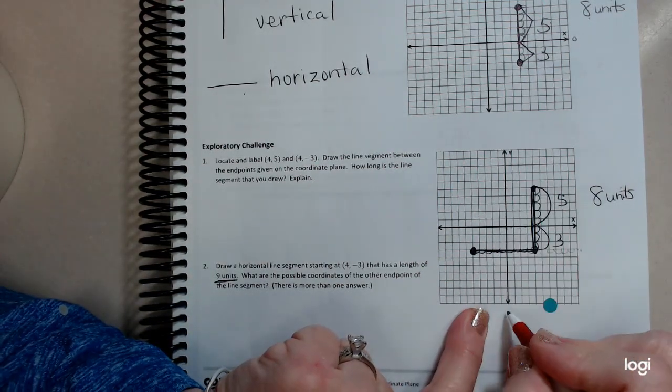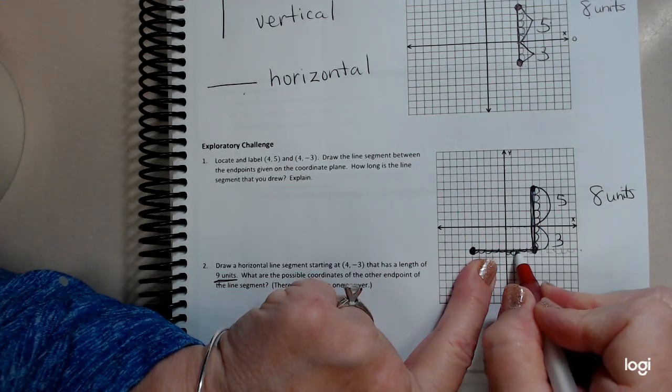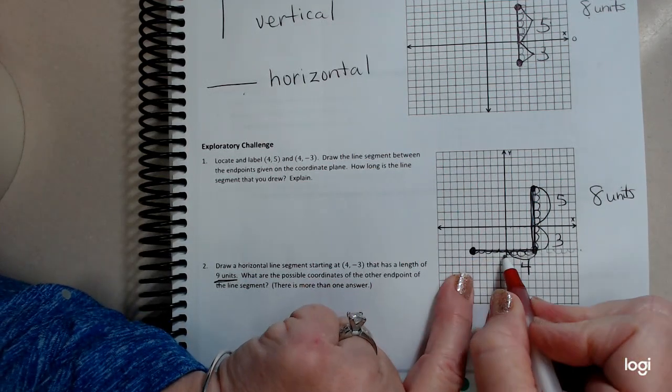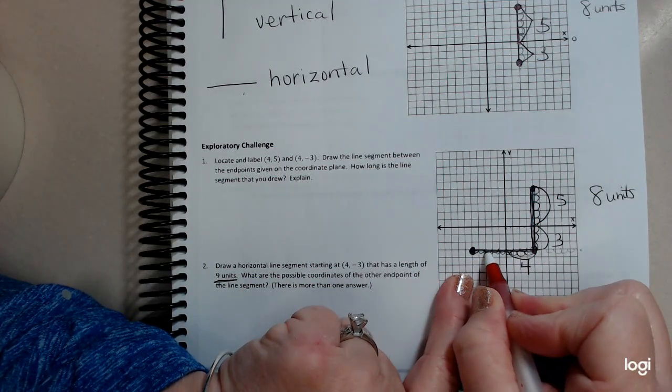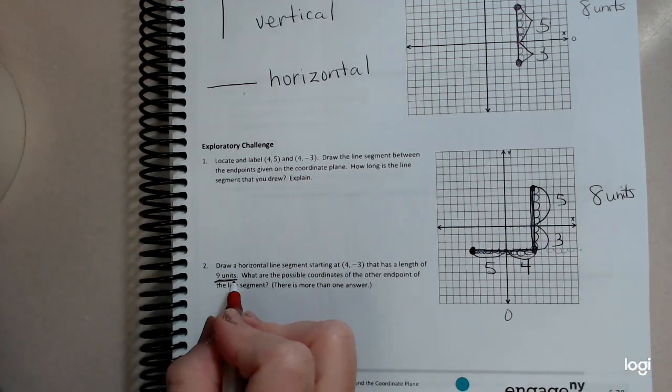Okay, here's my 0. My axis is 0. How far is it from here to here? It's 1, 2, 3, 4. So from here to here is 4. How far is it over here? 1, 2, 3, 4. Oh, from here to here is 5. 5 plus 4 equals 9.